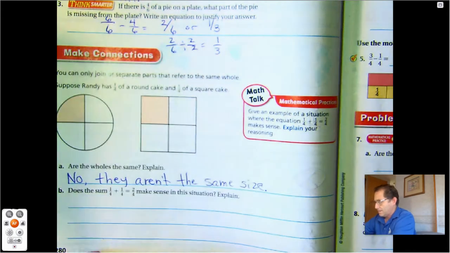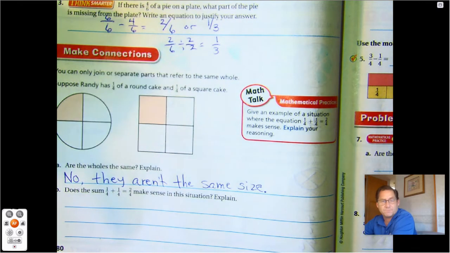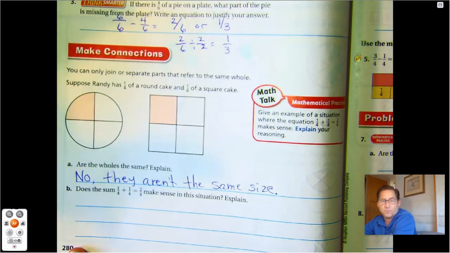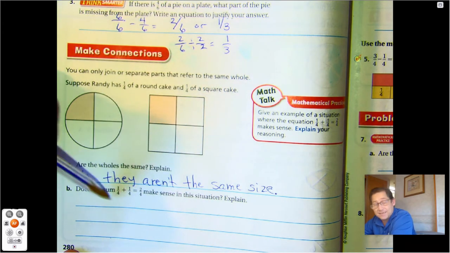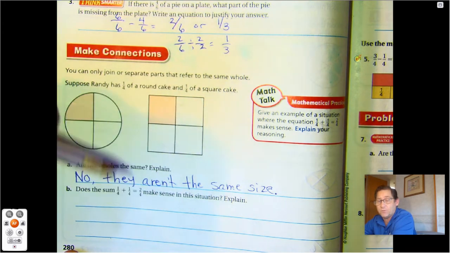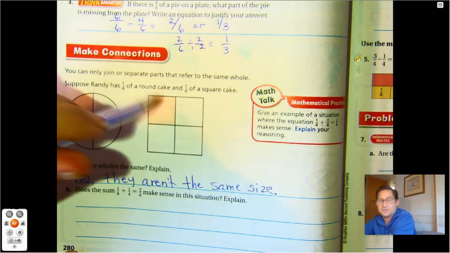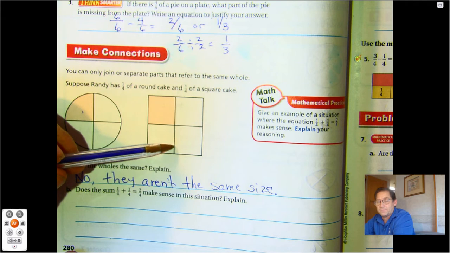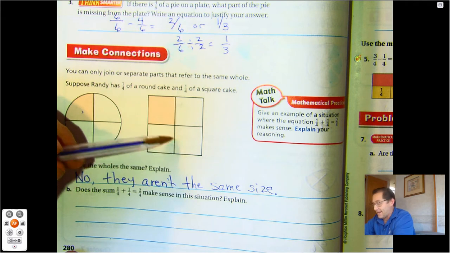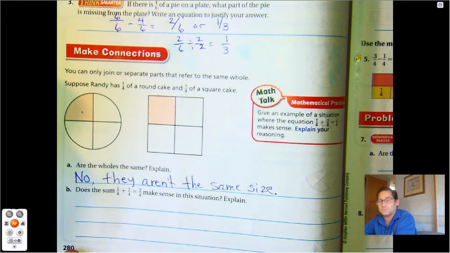Does the sum 1/4 plus 1/4 equal 2/4 make sense in this situation? While mathematically 1/4 plus 1/4 is 2/4, it doesn't make sense in this situation because I can't take 1/4 of this circle and add it to 1/4 of the square and say that I have 2/4 of a circle or that I have 2/4 of a square. I can't add them.